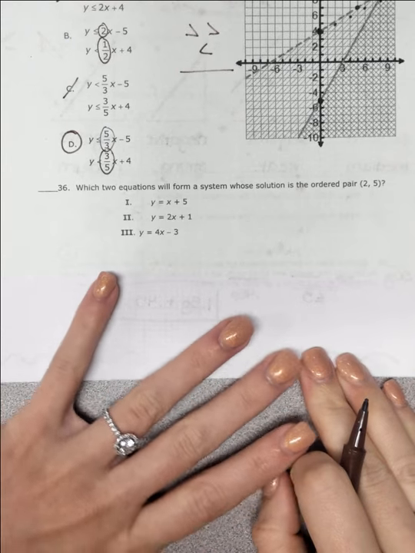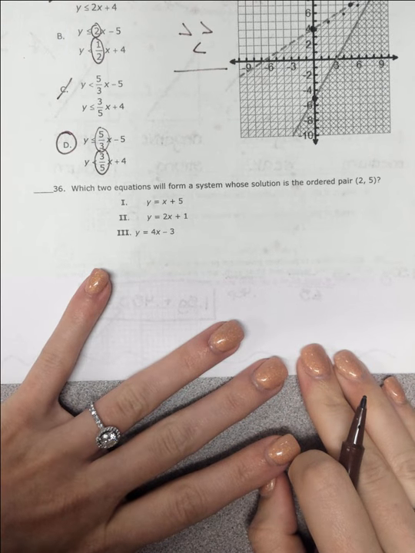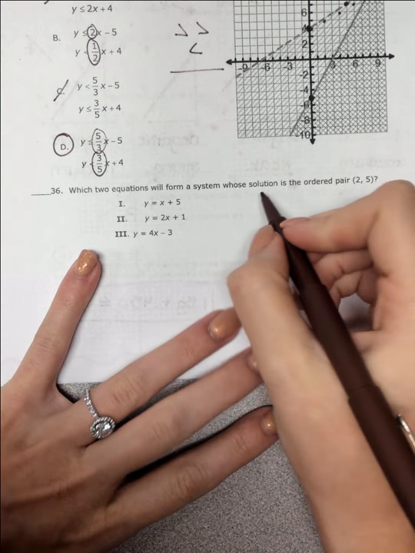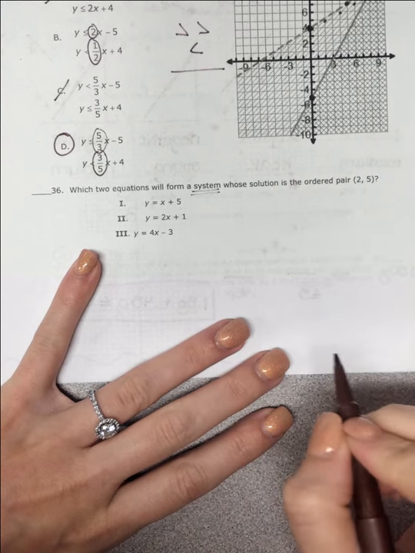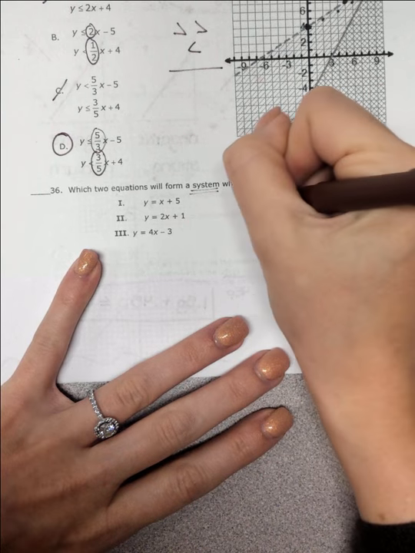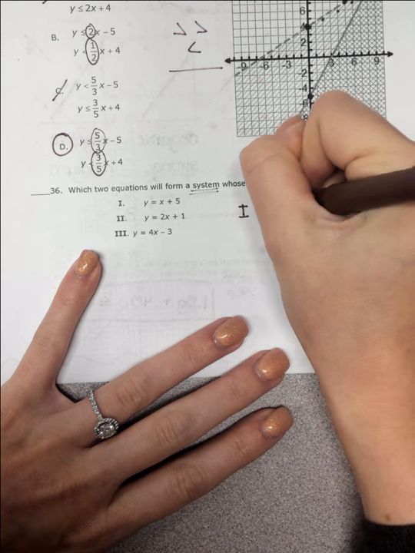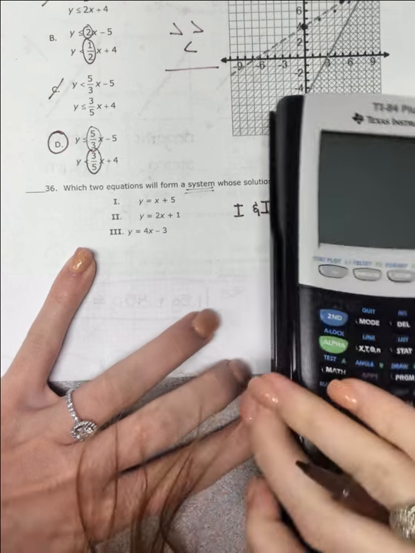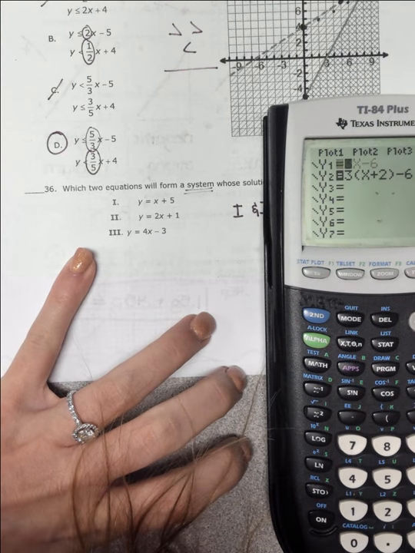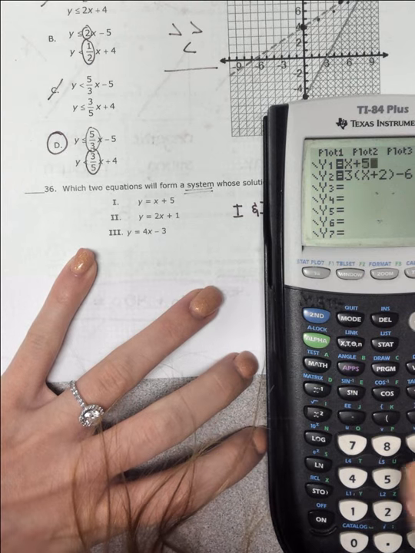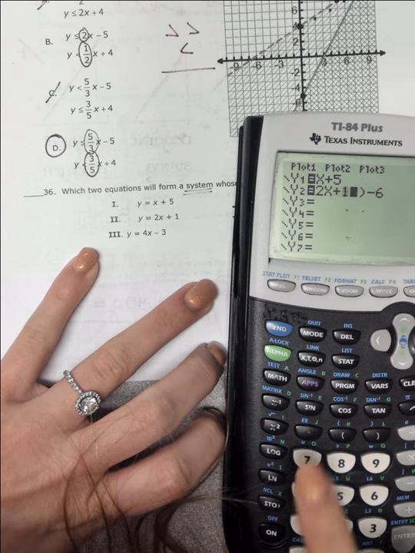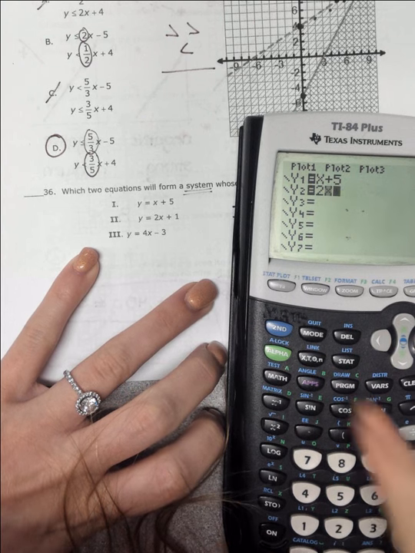Which two equations will form a system whose solution is the ordered pair 2, 5? Okay, so that means a system is 2 or more equations, so we're going to have to use 2 of them. So let's try 1 and 2 first. This one and this one. Let's plug them in our calculator. So x plus 5 and 2x plus 1.